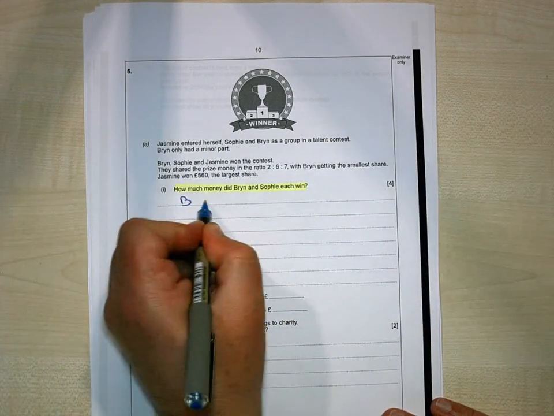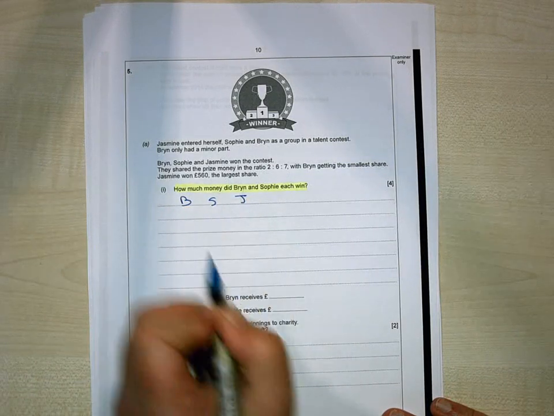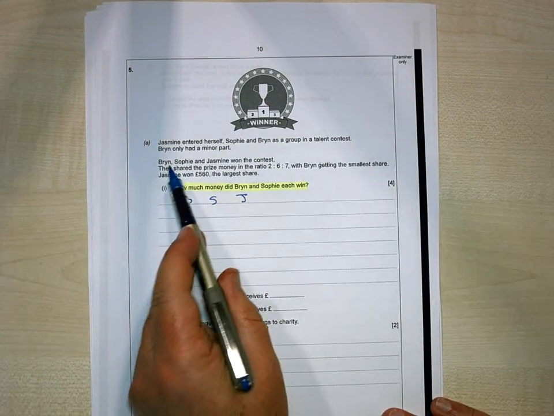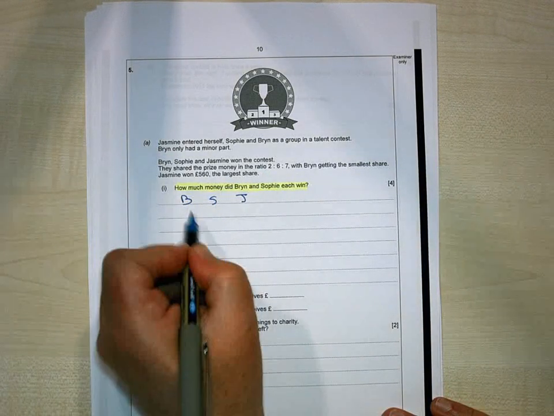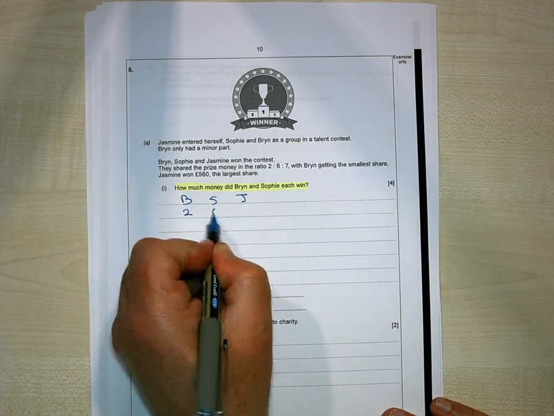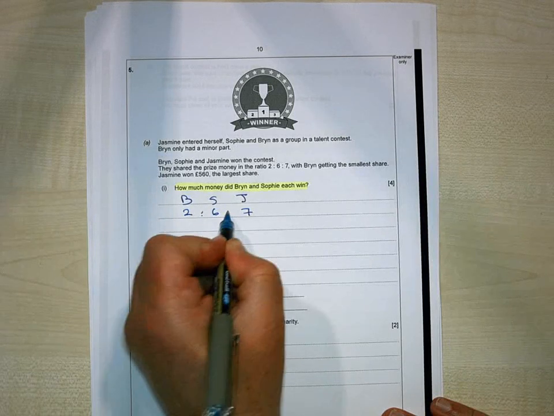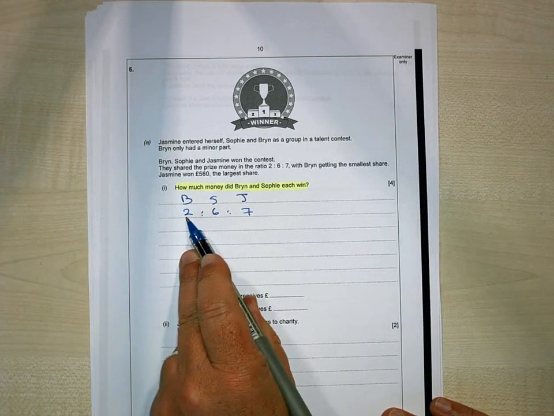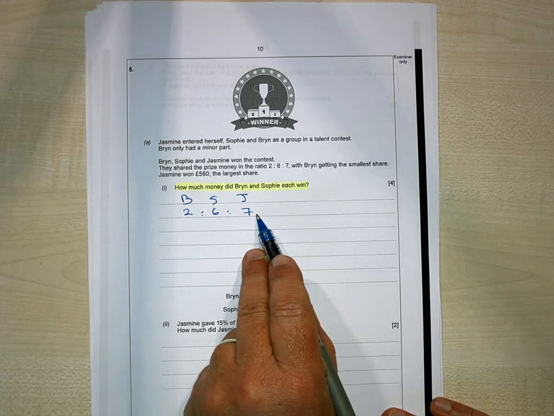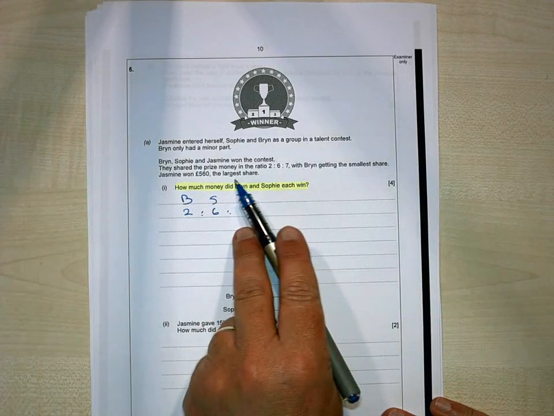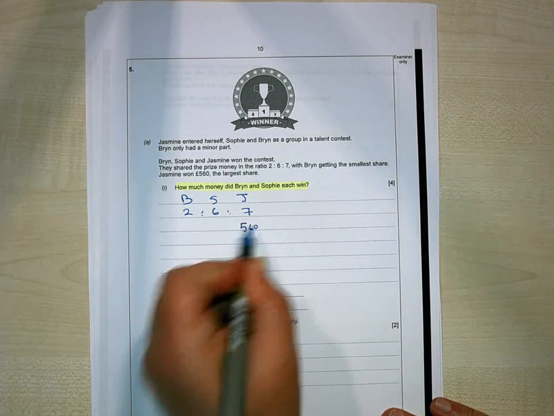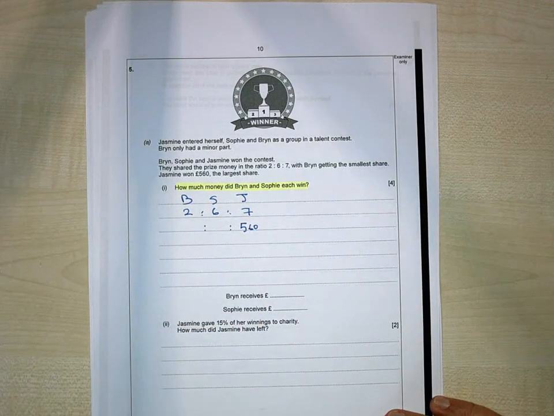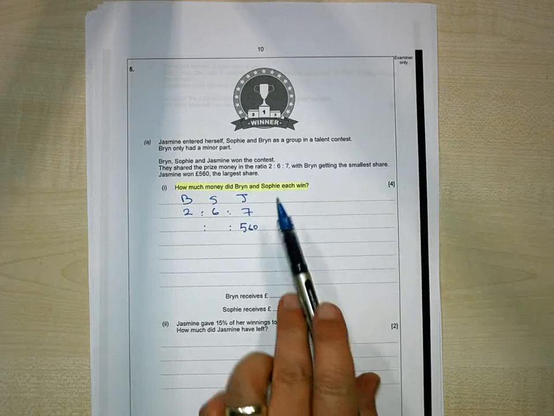So I'm seeing a ratio. So when I see a ratio, we tend to keep things in the order that they're given. So Bryn, Sophie, Jasmine, BSJ, shared the ratio 2 to 6 to 7. Bryn gets the smaller share, and Jasmine won £560, which is the largest share.